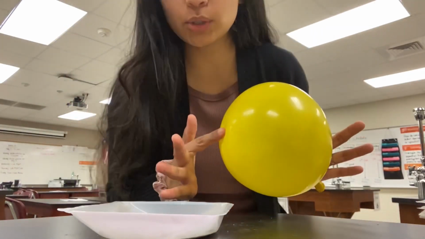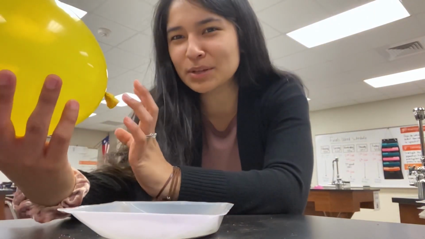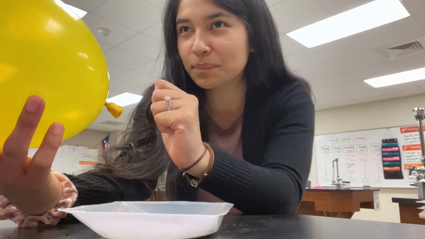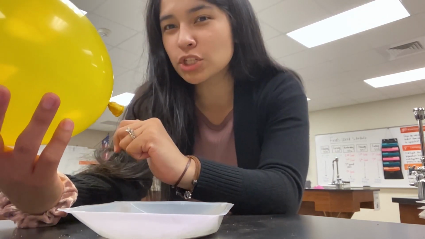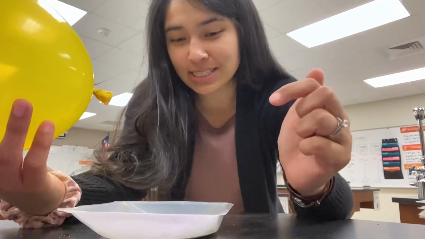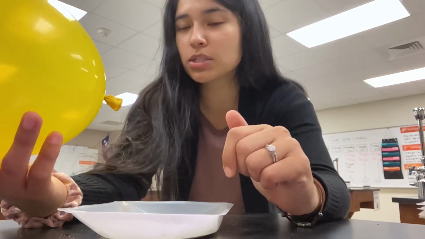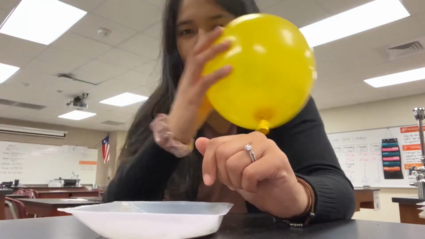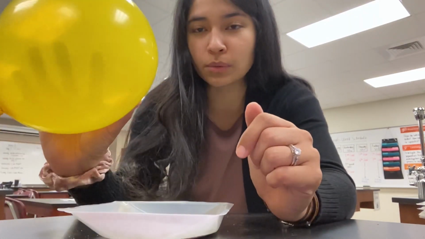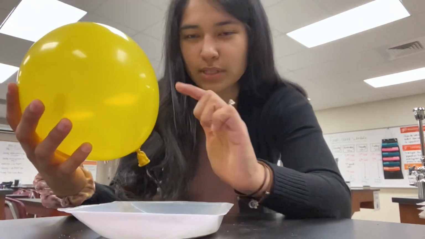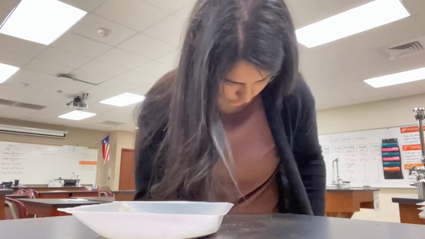All right, got the balloon. I know that in the other video, what I did was use the straws, which works just fine, but imagine wanting to take out all the pepper from in here using the straws. It would take a really long time. So what I'm going to do instead is rub this on my sweater and then use the balloon to separate that out, because it has a larger surface area. So that's exactly what I will do.